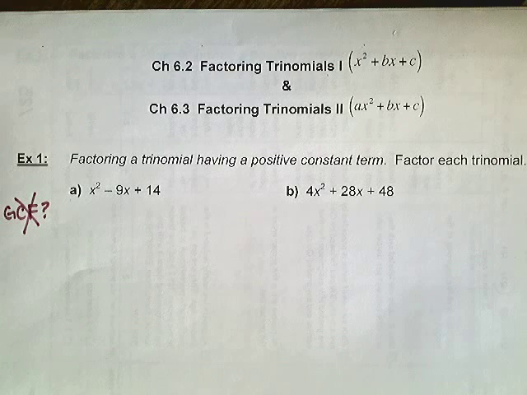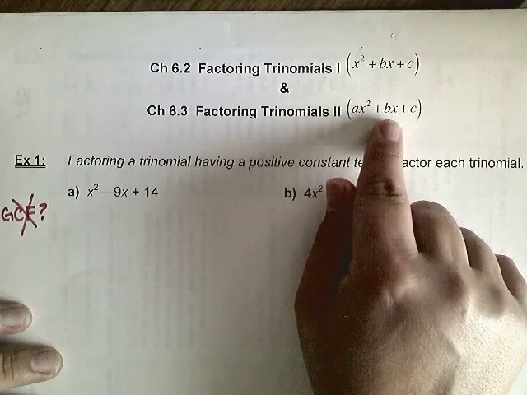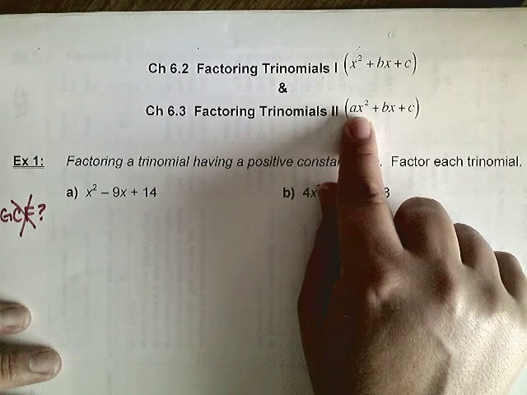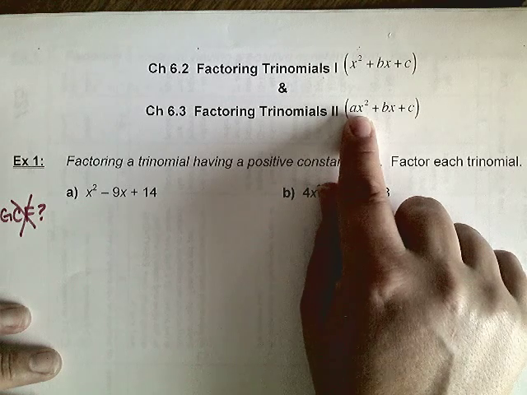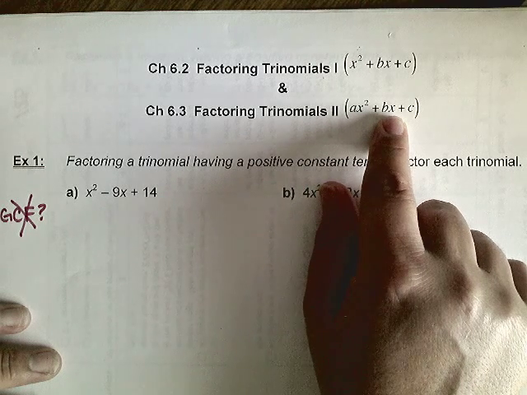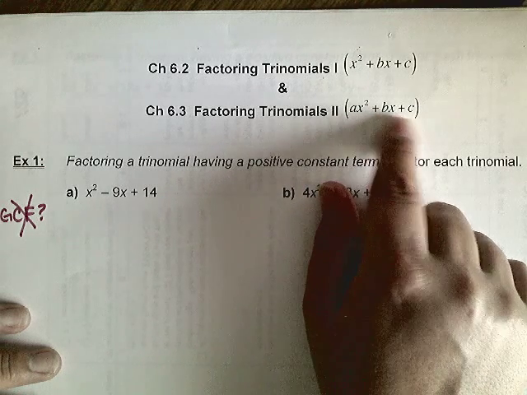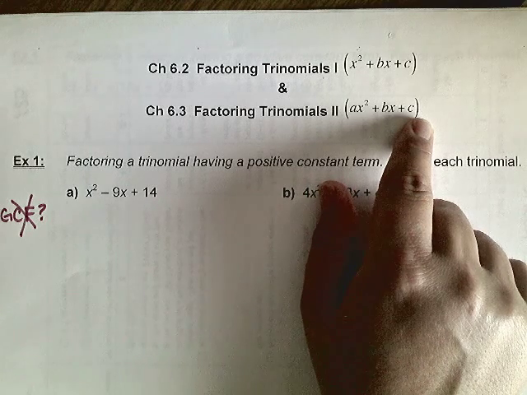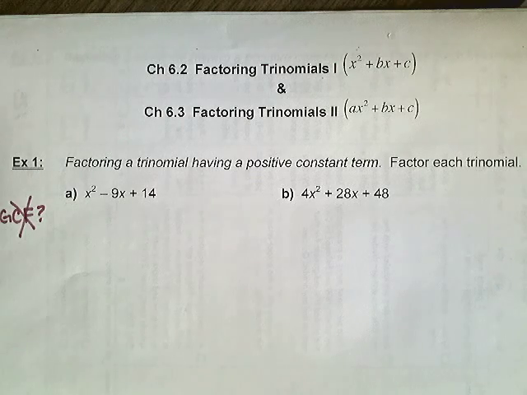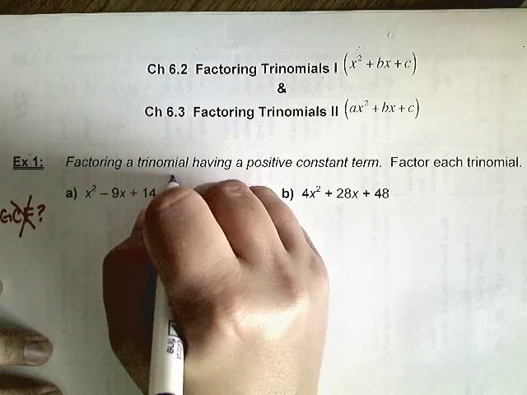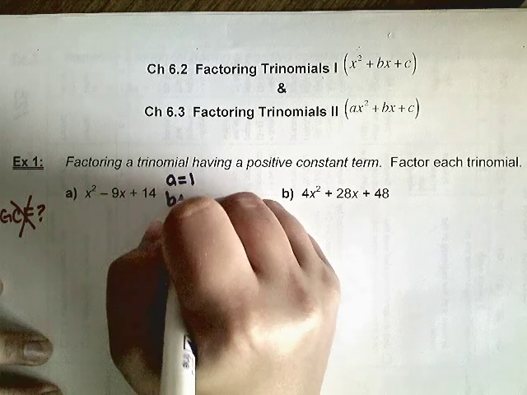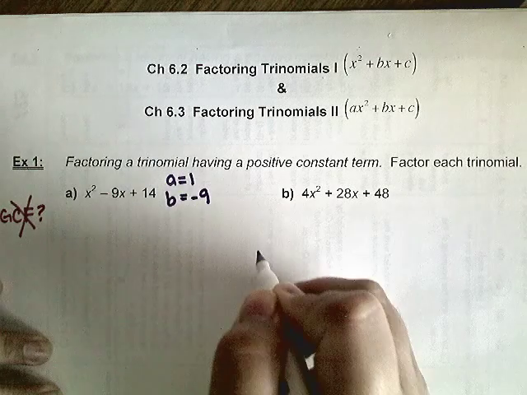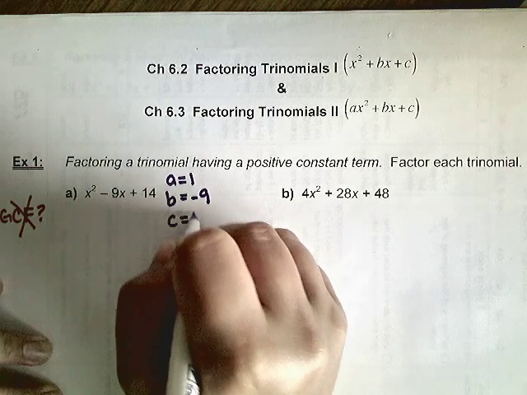So now we want to identify our A, B, and C terms. And those are the A, B, and C terms from up here. A is the leading coefficient. B is the coefficient of our x term. And then C is our constant, which is typically, we want to write it at the end. So here, our A is 1. Our B is -9. And our C is 14.